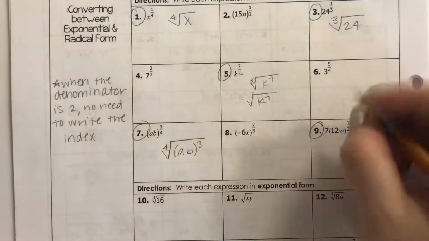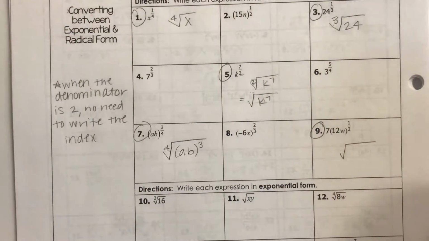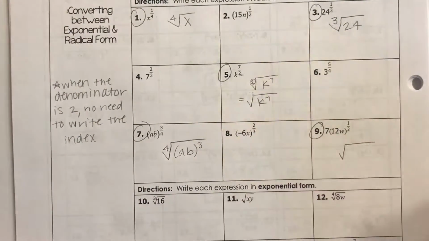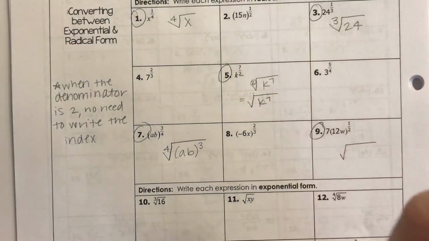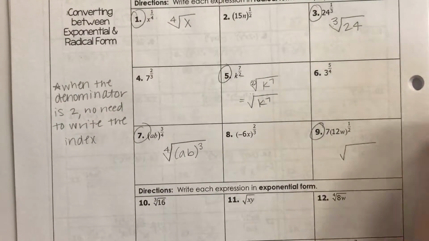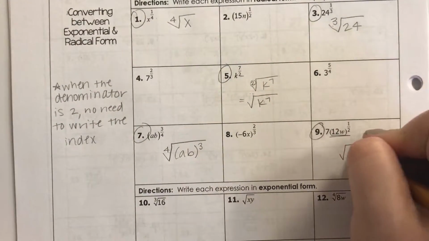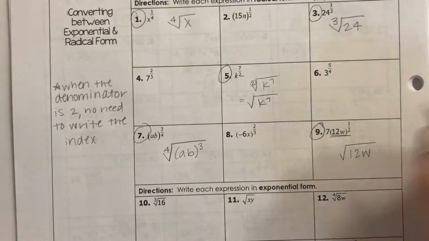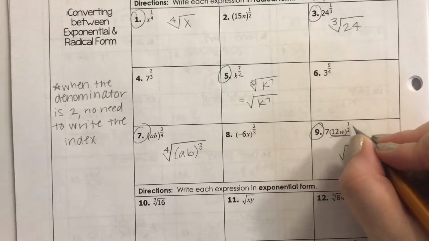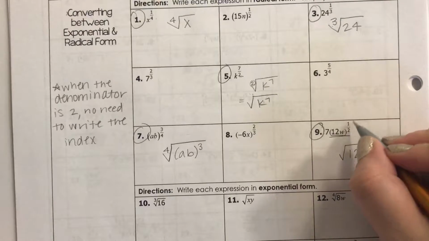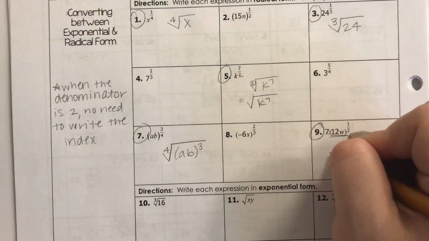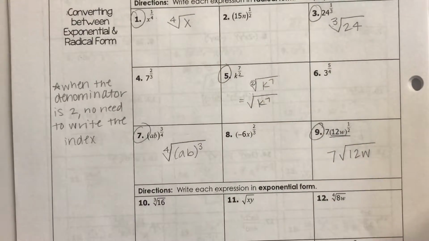There's a 2, so I know I don't need an index, but which part of this goes on the inside of that radical? Not all of it does. If you thought 12w goes on the inside, you're right. Because this 7 is outside of the parentheses, so this fraction exponent is not affecting 7, so that goes on the outside.